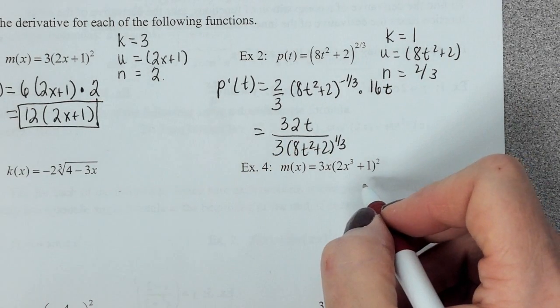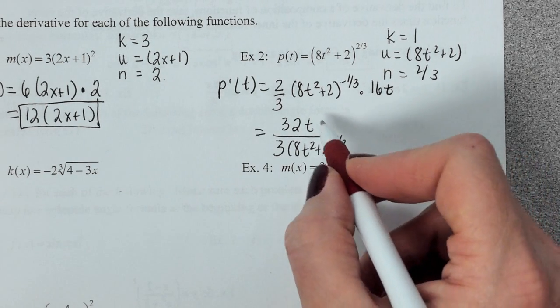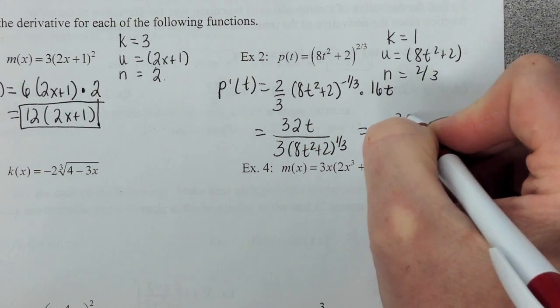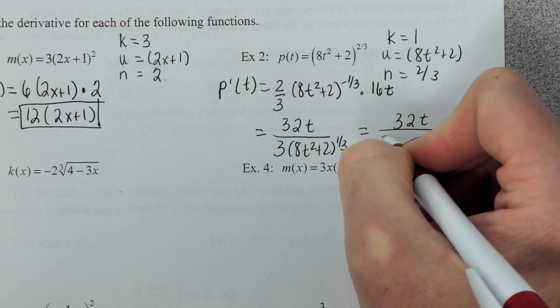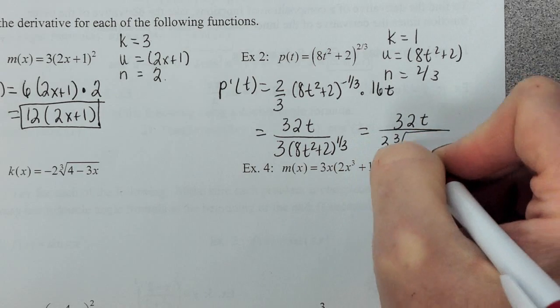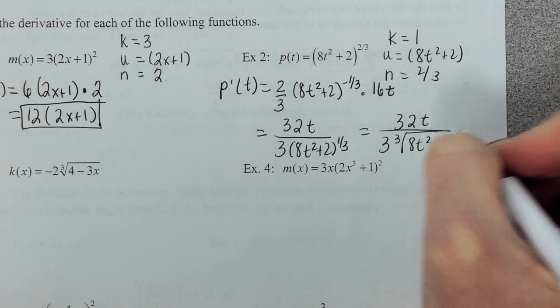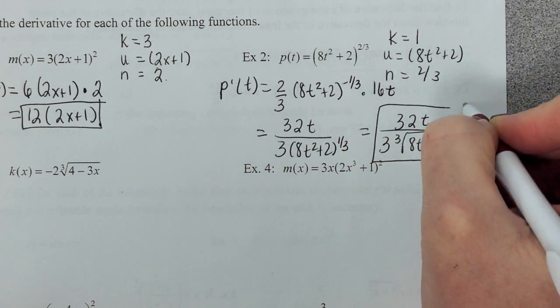And we get this. If all of the multiple choice options were in radical form, you would have to recognize that this could also be written this way. So the 1/3 power just means the cube root.